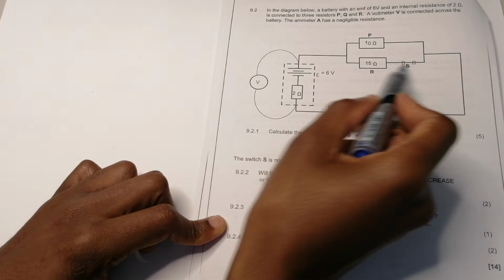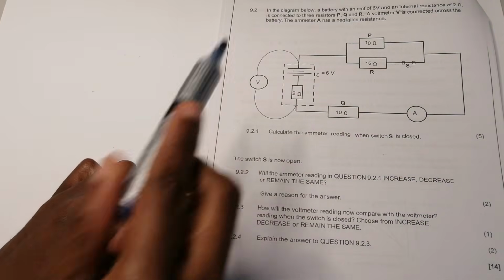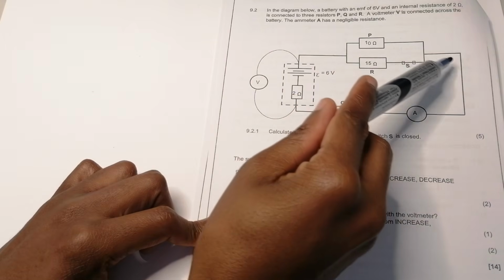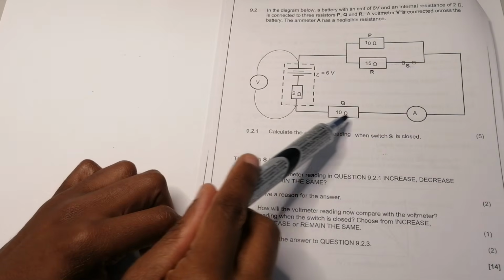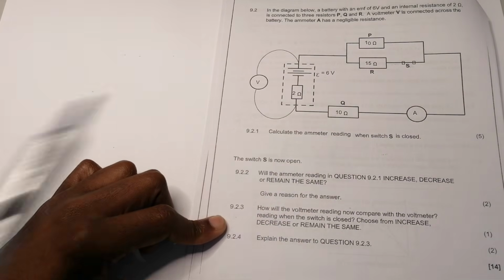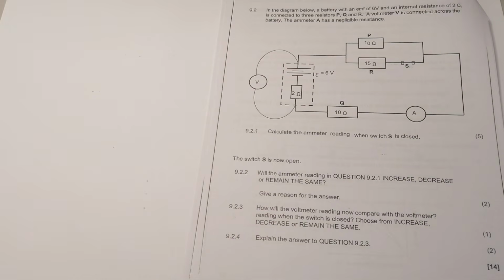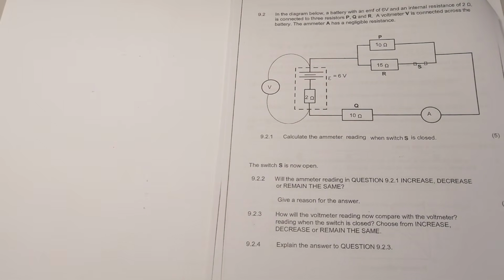So it means that current will be able to flow through the 15 ohm resistor, and as a result also able to flow through the 10 ohm resistor. The total current flows through the ammeter, and the total current also flows through the 10 ohm resistor. As I said, ladies and gents, if you haven't yet watched my other videos on circuits, please do so, because they will help you to know how to navigate your way through circuits.